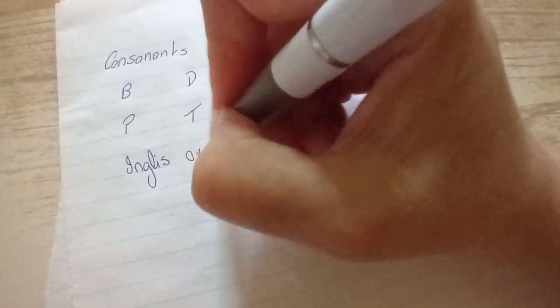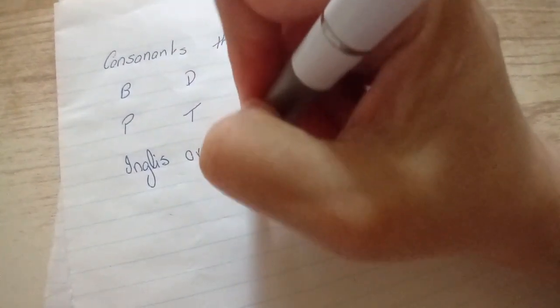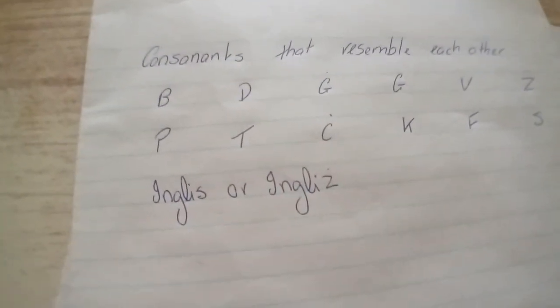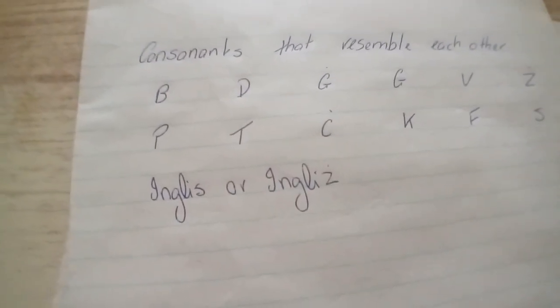For example, we have the word Ingliz. When you hear it, what are you hearing? Is it an S or a Z?